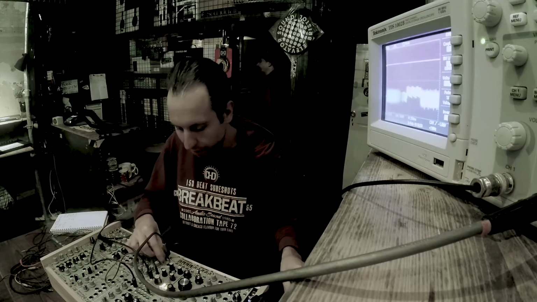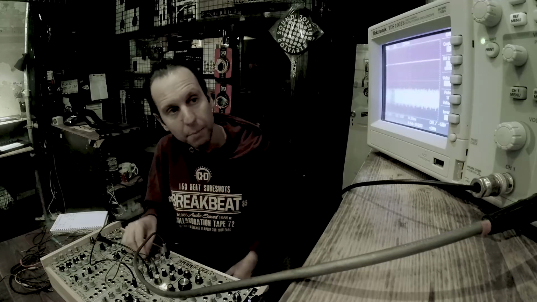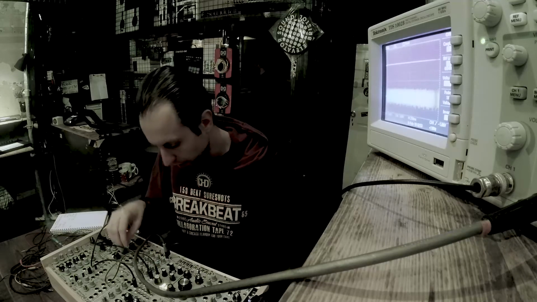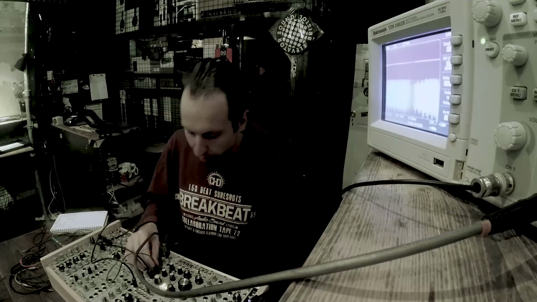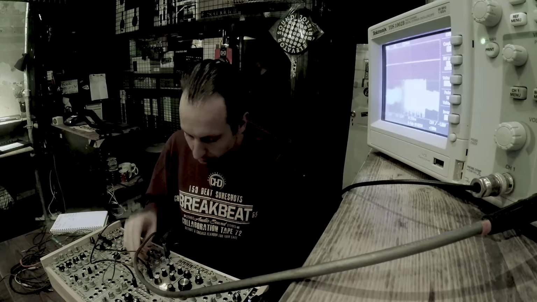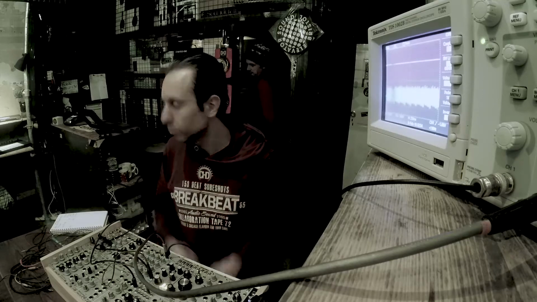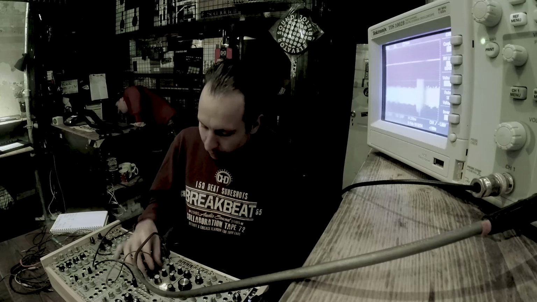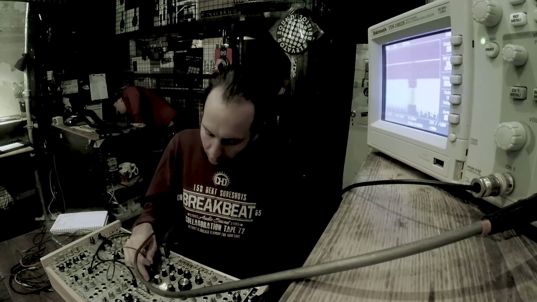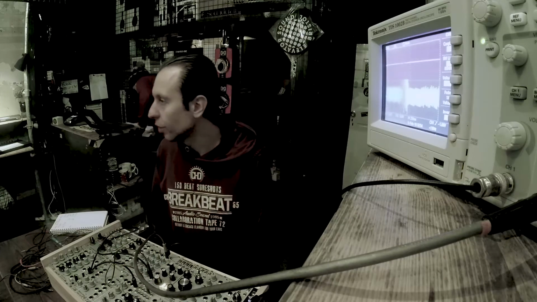So now I have them mixed together. Well, actually I should do the right thing and go full volume. Yeah, now they're mixed together. And now they're joined together just by connecting the 2 dots. You see, this is mixing, and this is joining, so I've lost some volume.